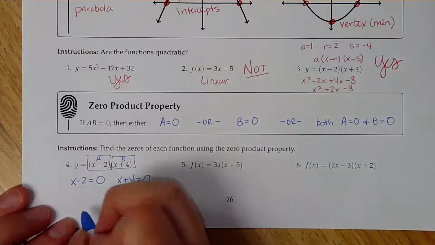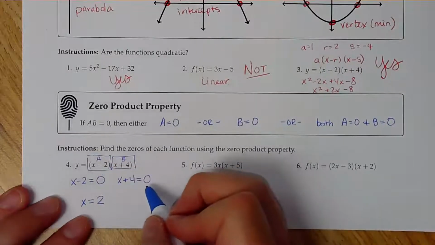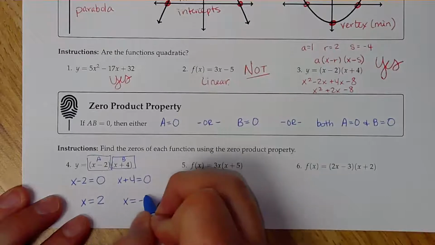And then I'm going to solve. So I'll add that 2 over. That gives me x equals 2. And here I'll subtract that 4 over. So I get x is equal to negative 4.